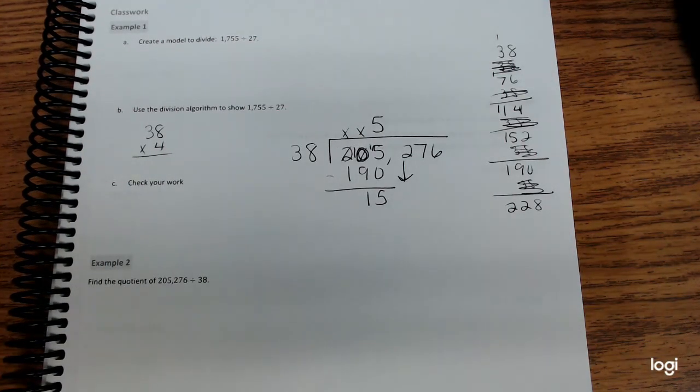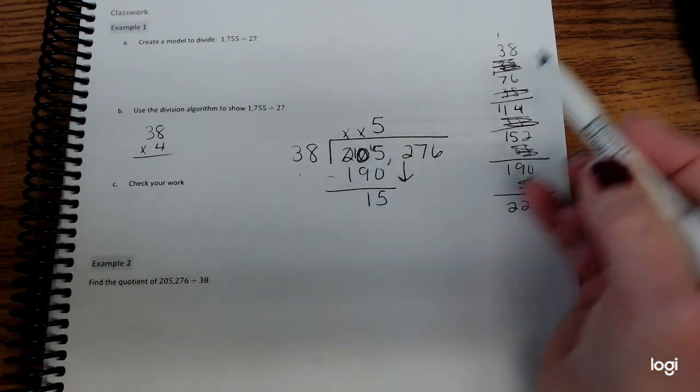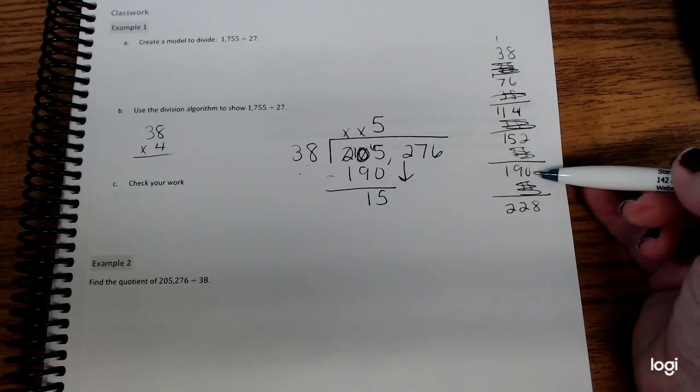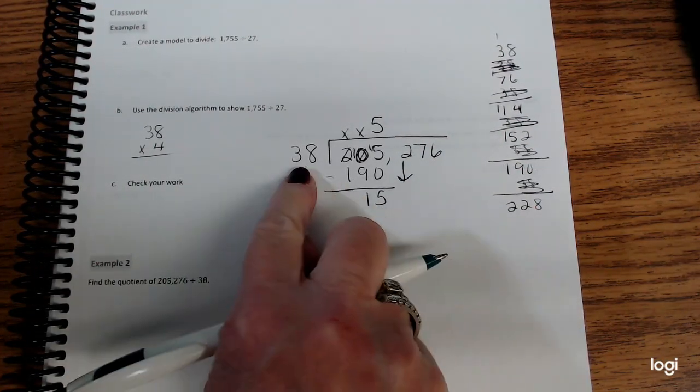Okay, let's see if you've started off correctly so far. If you notice, I figured out that 38 goes into 205 five times. I went ahead and counted by 38s over here: 1, 2, 3, 4, 5 times. And I got 190. When I subtracted, I got 15. That's good because that's less than 38.